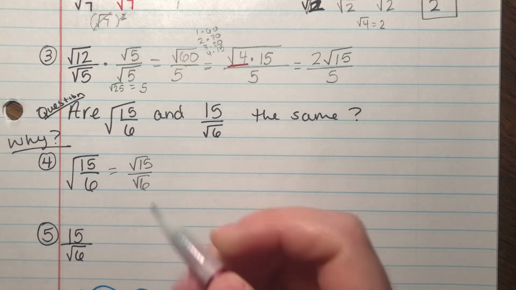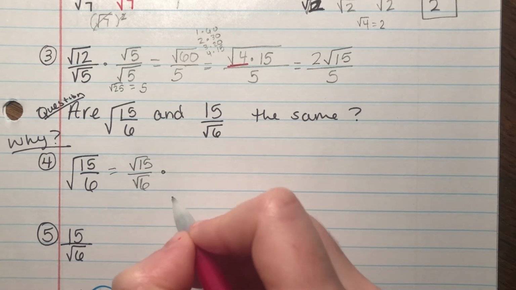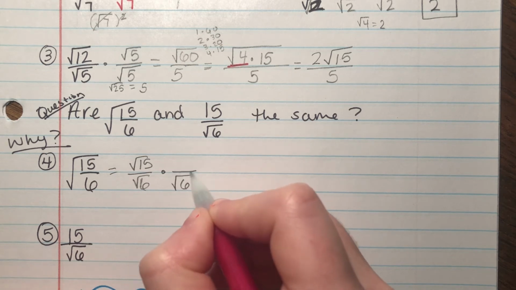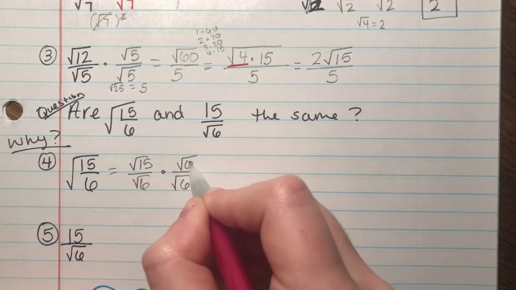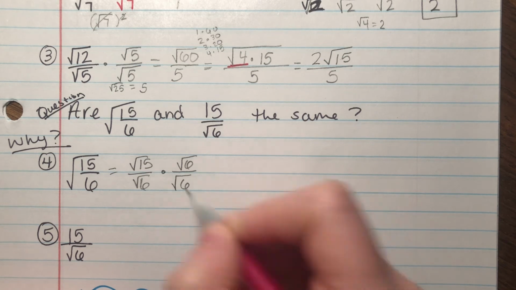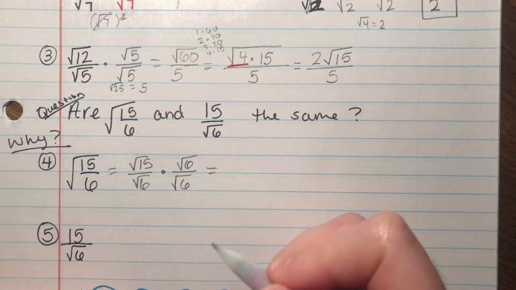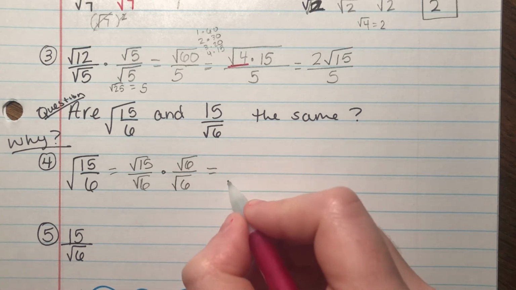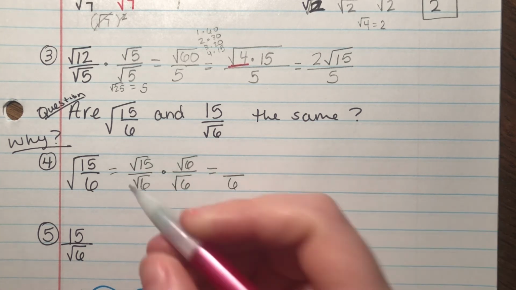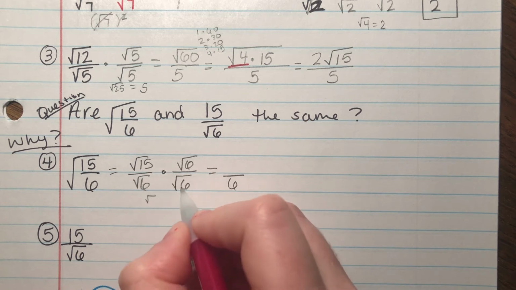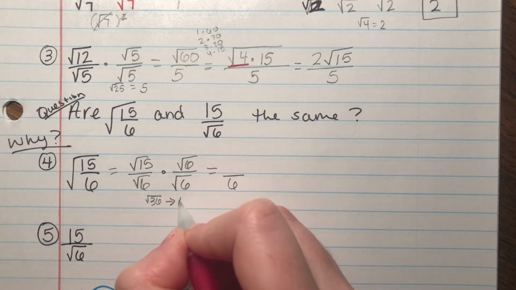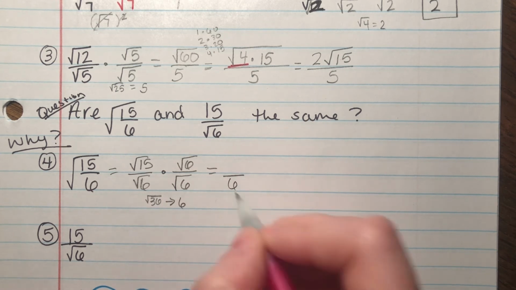Then I can rationalize the denominator. So remember, I'm going to multiply by whatever the denominator is over itself, because that's just equal to 1, right? All right, so square root of 6 times square root of 6 is just going to give me 6. And if you're still confused why, square root of 6 times square root of 6 is square root of 36. And then what is the square root of 36? It's going to give me 6. So that's where that came from.